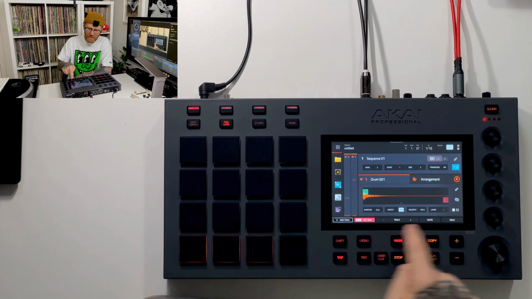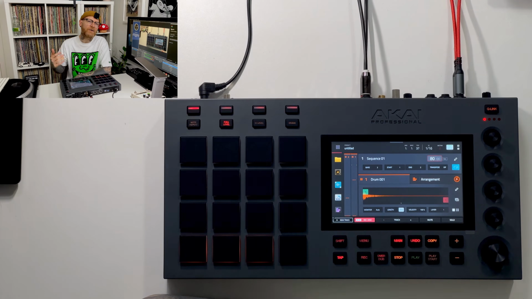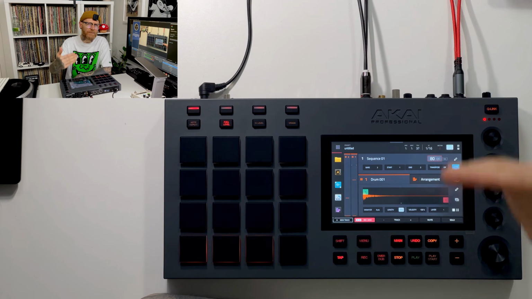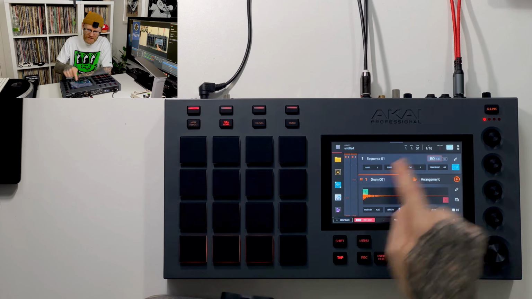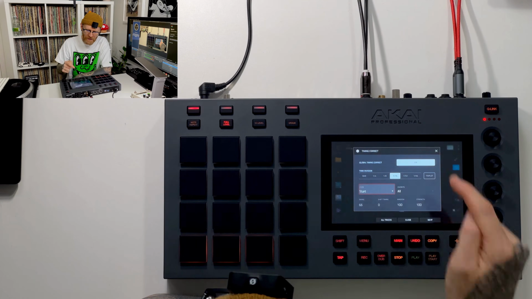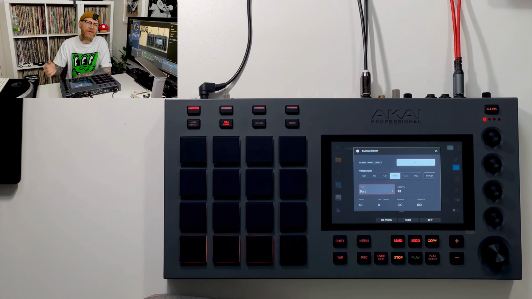We can access it via our main page in the top bar, but just be aware it will show up in other places. I believe it's at the bottom of the arranger view. It's the same window that you're opening though. We can open this up and it gives us our timing correction options.